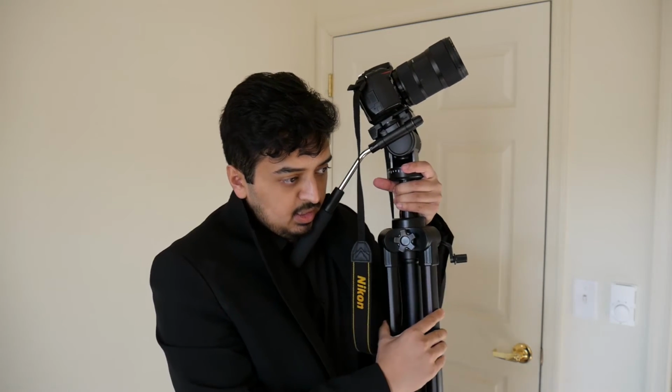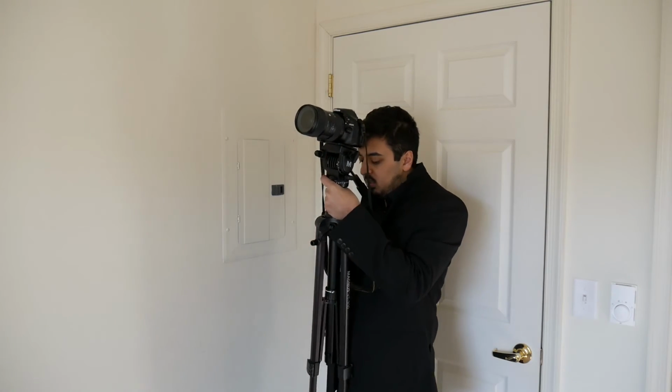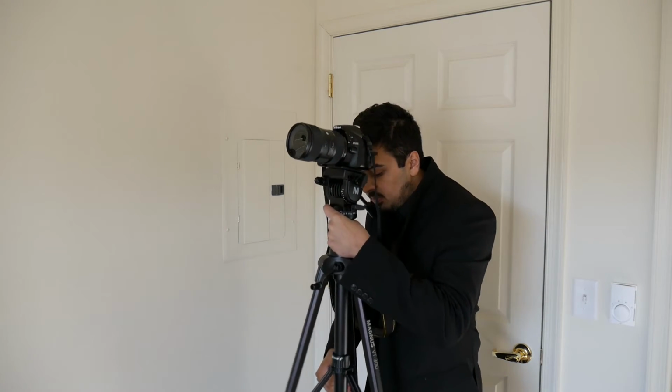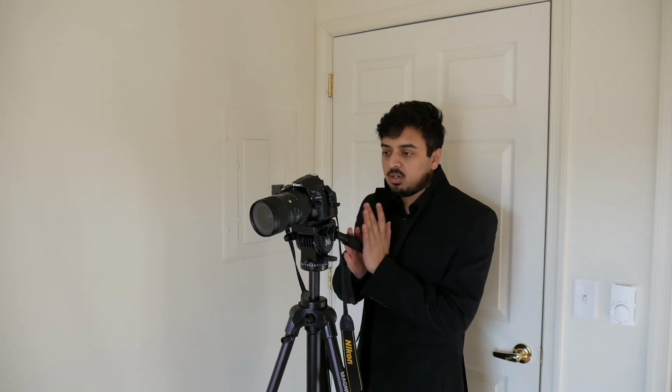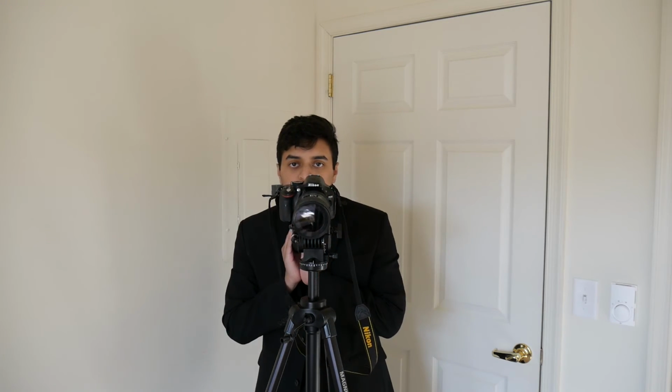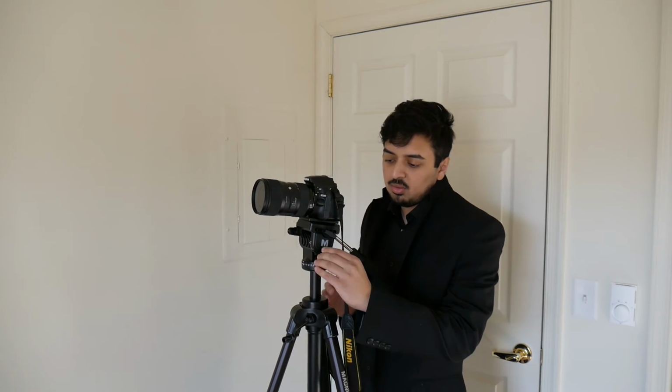Close the legs, move to your target area, open up, bam, start shooting. You got it? Just like that, okay? And remember, you can either stand still, you can pan, you can tilt up. We'll go over camera movement afterwards, but I just wanted to quickly show you guys how to set up the tripod. Is that camera settings and exposure for video, using manual focus and how to master it?